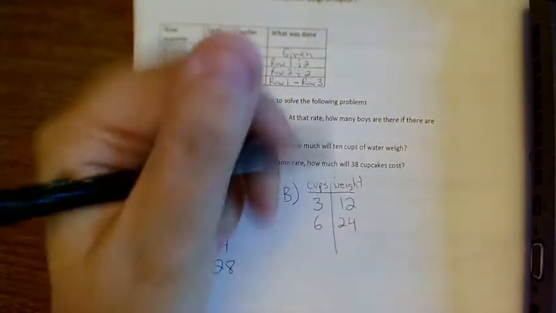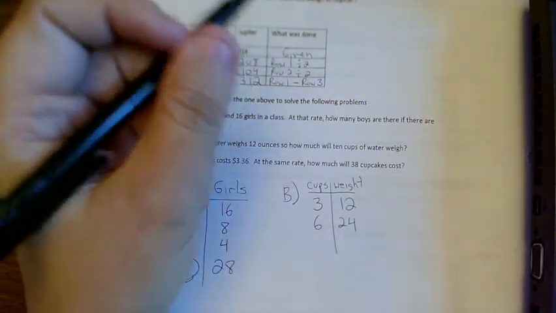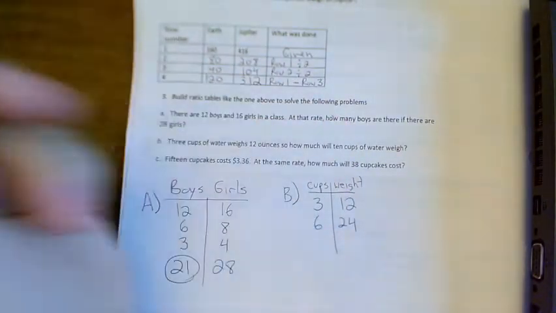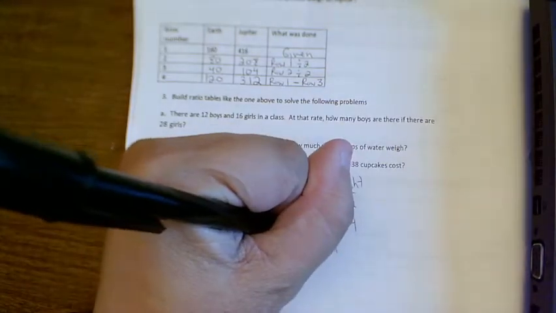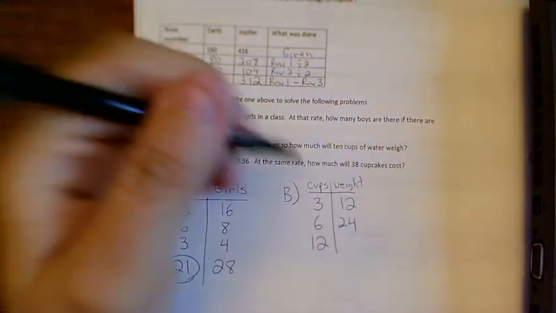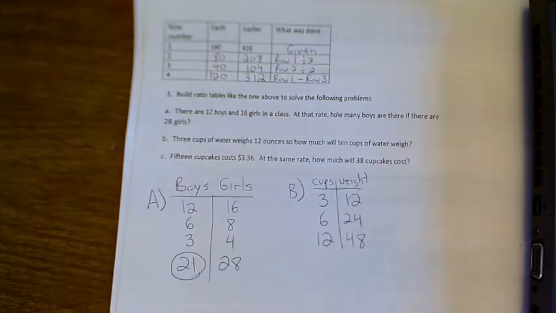What else could we do? We could double again. Is that going to help us? Maybe not. 12 and 48. Let's see. We could actually go back and do 3 cups for 12.